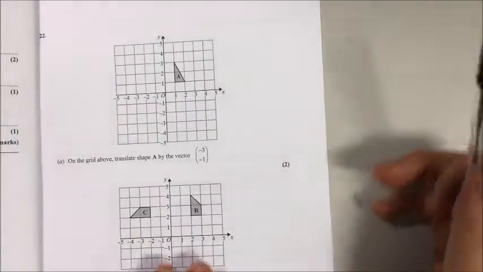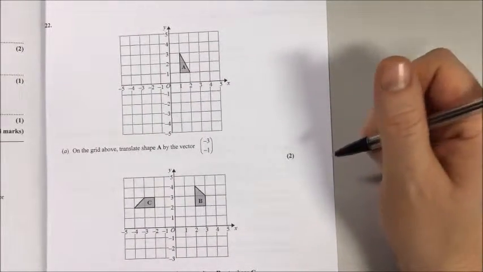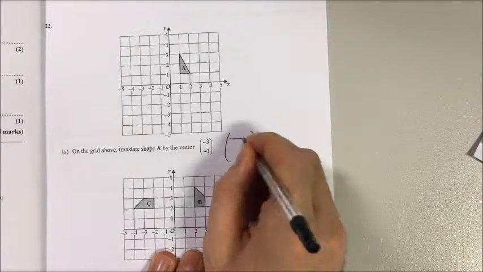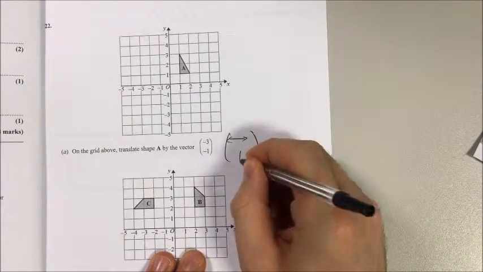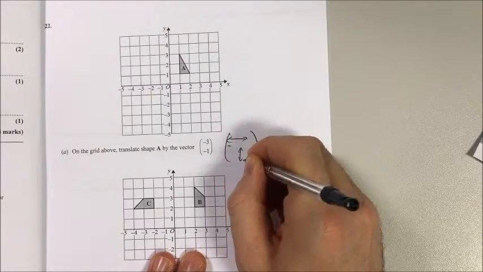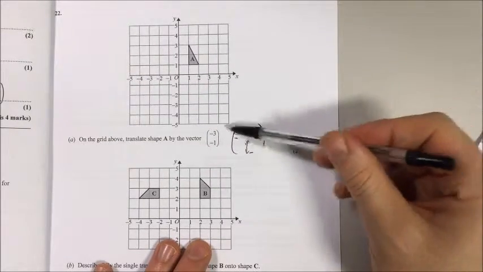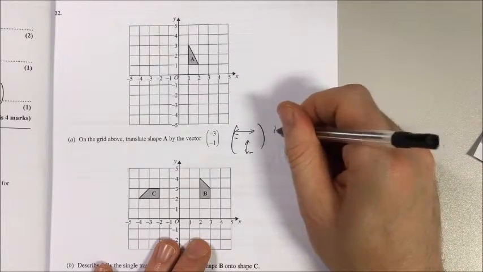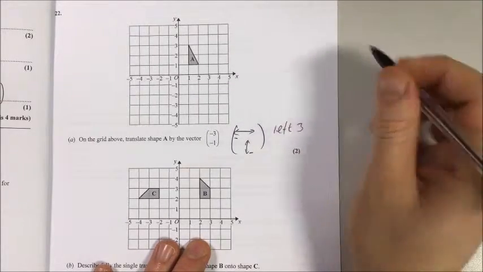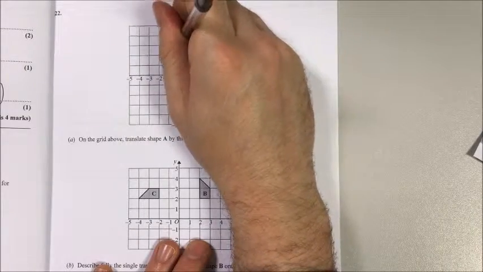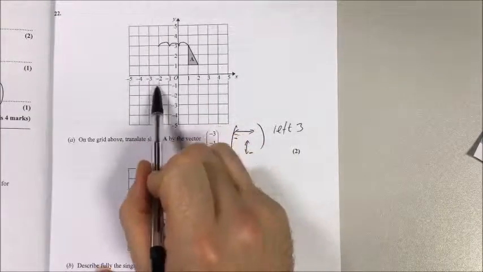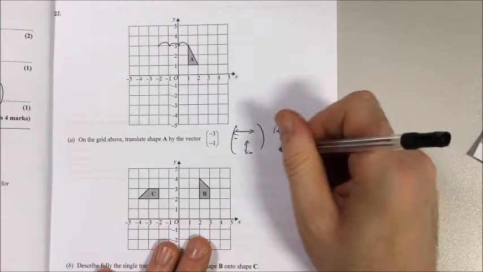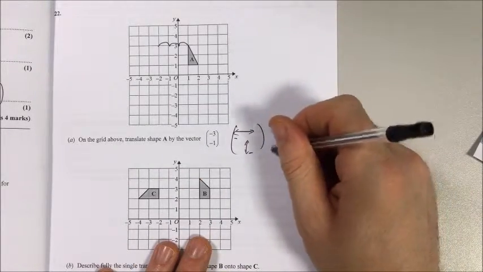Right, 22. This is a nice, straightforward question. Translation is the easy transformation, and what it means is it just moves left, right, up or down. If you draw that on first, this is a good guide. So the top number is left and right, and it's a minus, so it's going to go left 3. So let me just do that. So move this 1, 2, 3. Just check your scales are going in ones, because if it doesn't go in ones, this is not going to work out very well. And the bottom one is -1, so that means down 1.